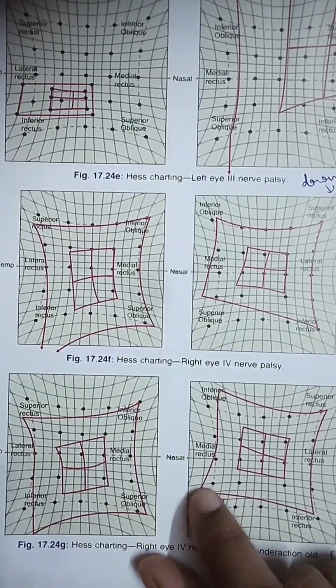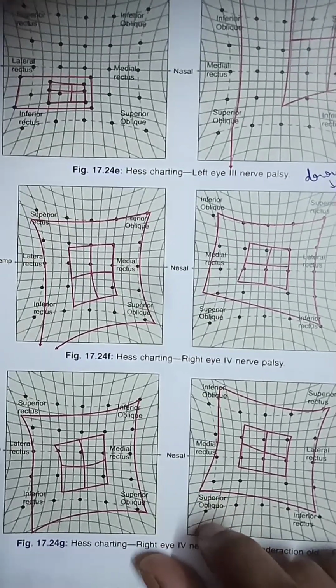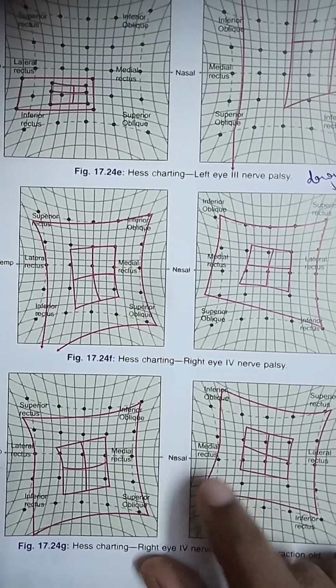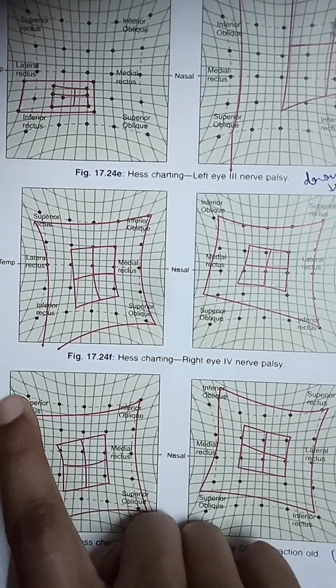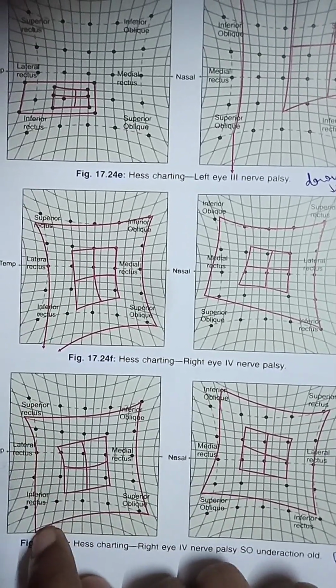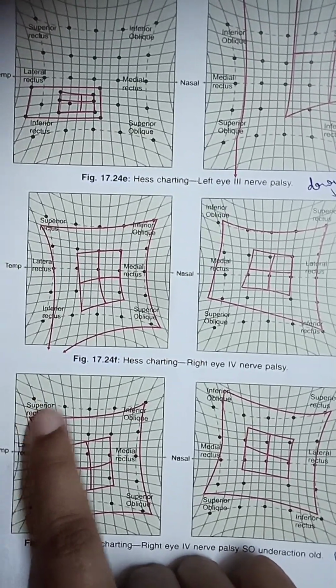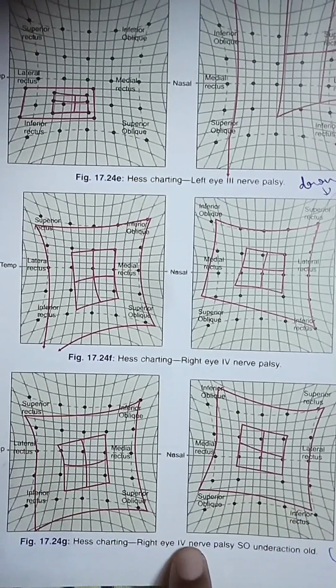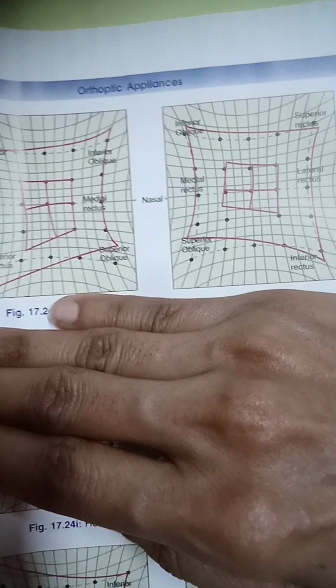And what else is there? Contralateral antagonist inhibitional palsy. The contralateral antagonist is what? This is the superior rectus, and this is underacting. So this is the old case of fourth nerve palsy, superior oblique underaction. Paralysis, old case.